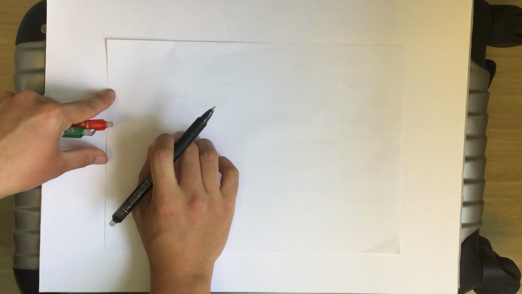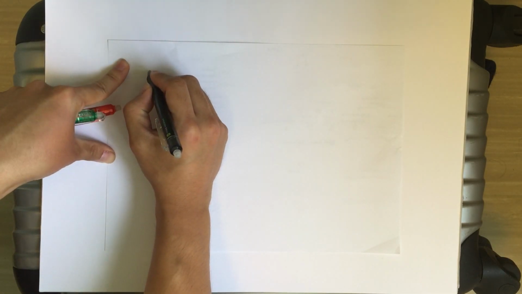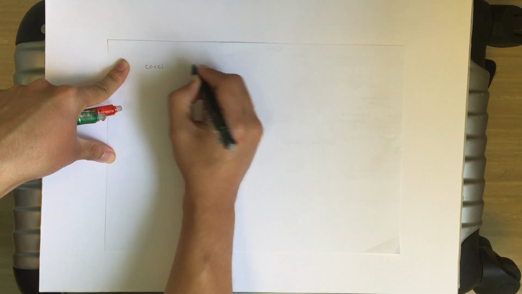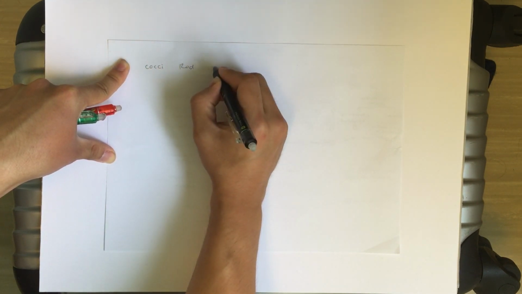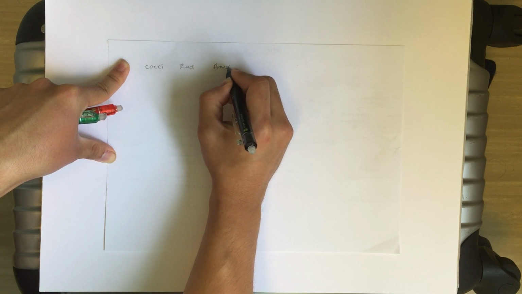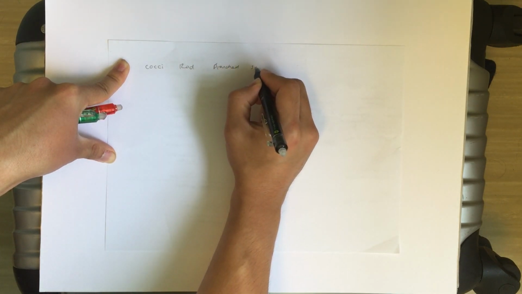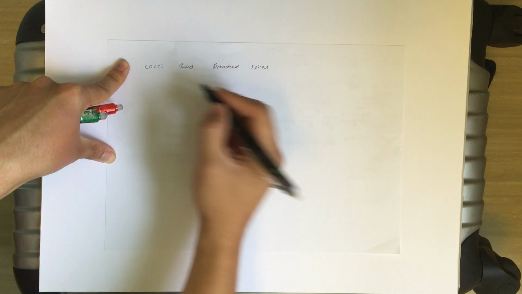Okay, so today I'm just going to do a diagram for bacteria, and I'm going to use the shape and the gram staining for the bacteria to make this diagram. So with bacteria, just so you know, they usually come as different shapes. So it could be cocci, rods, it could be branched, it could be spiral shaped, different types.